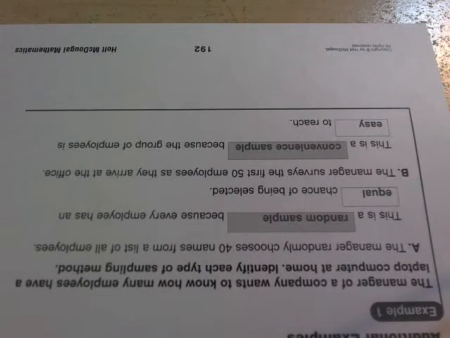Alright, so with all those definitions in mind, let's go ahead and start taking a look at the examples here. In example number 1, it says the manager of a company wants to know how many employees have a laptop computer at home. And then what it says is we're supposed to identify each type of sampling method. So this is going to be one of those last 4 definitions is going to match up with the scenario they describe. We're supposed to say which definition is described. It says the manager randomly chooses 40 names from a list of all employees.